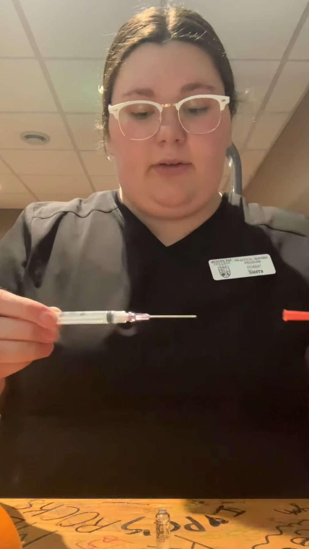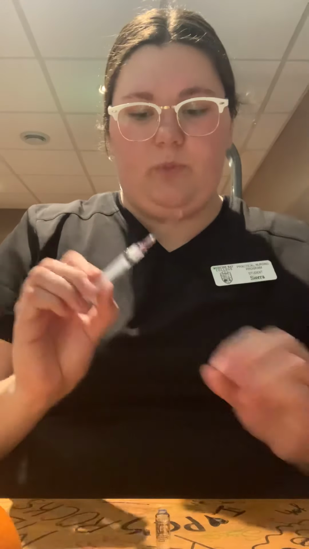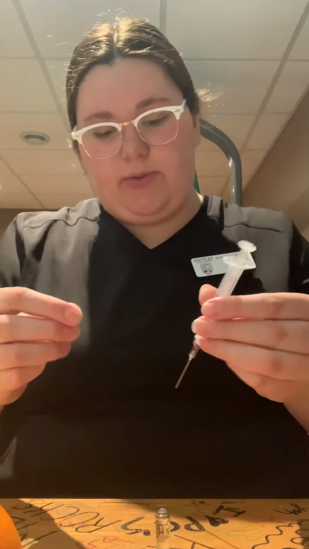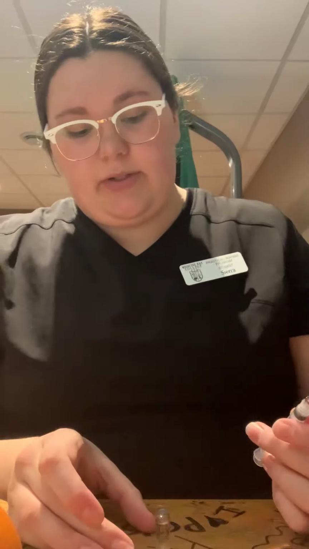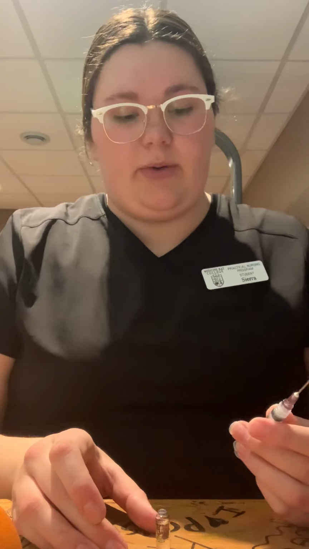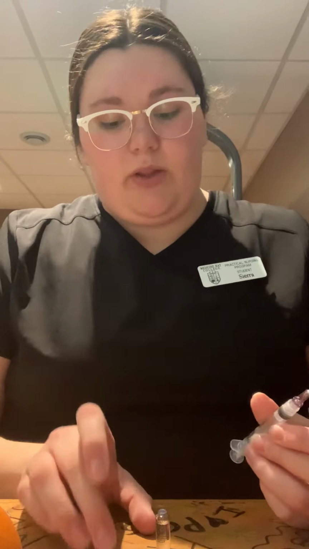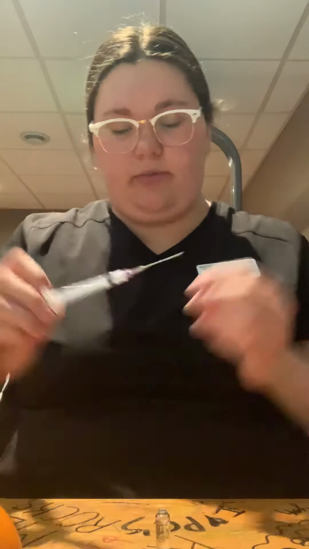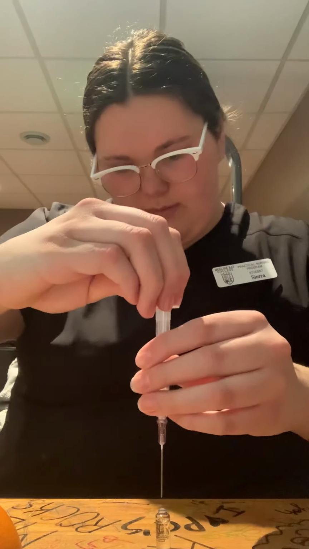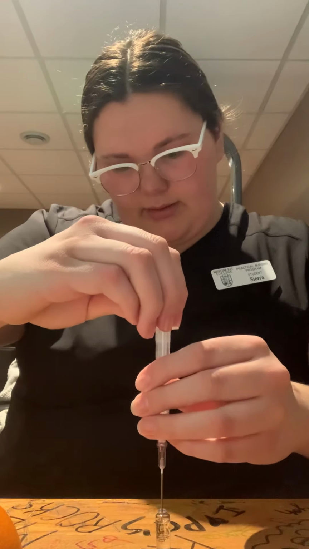Now we're going to remove our lid from our filter needle without contaminating, putting it straight down into the morphine and getting out the desired amount we need. Because the doctor's order said 5 milligrams of morphine, our amps come in 1 milliliters, which equals 10 milligrams. So we are going to be removing 0.5 milliliters of liquid into our needle. So we're going to remove 0.5 milliliters.